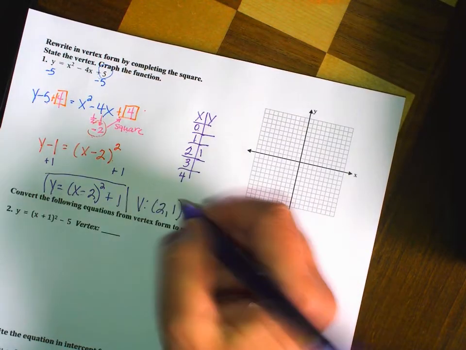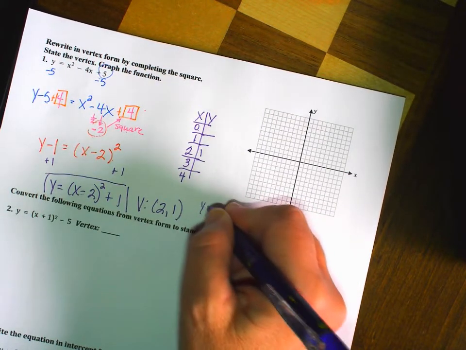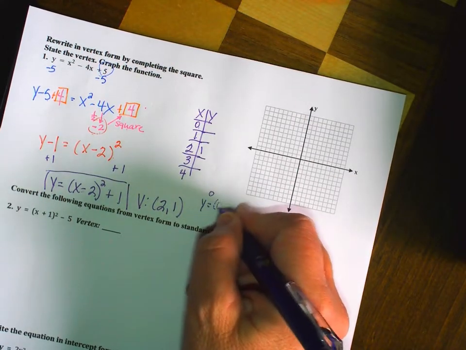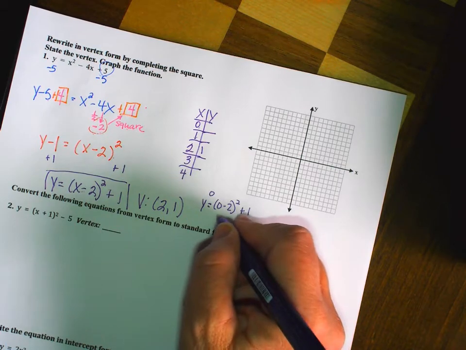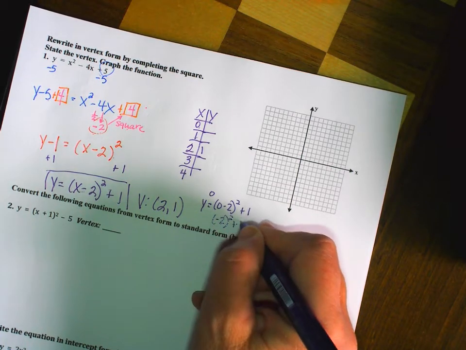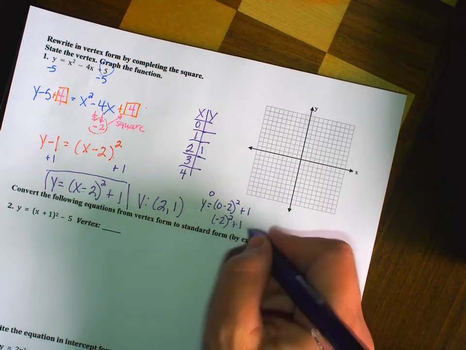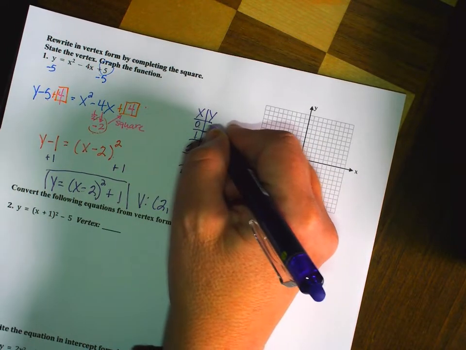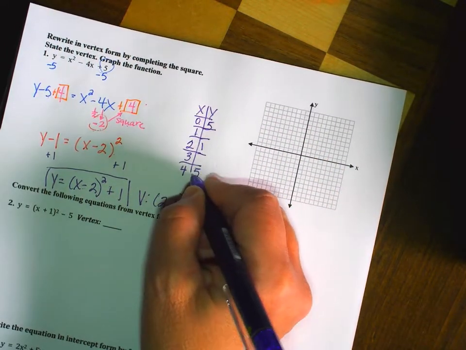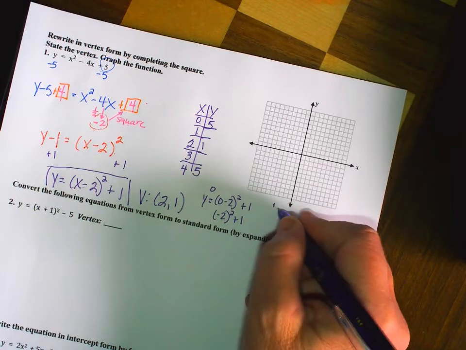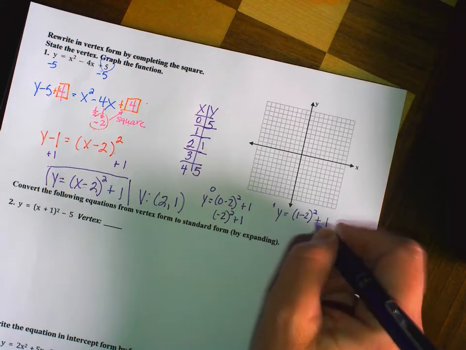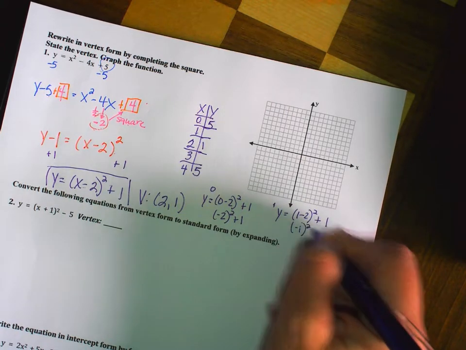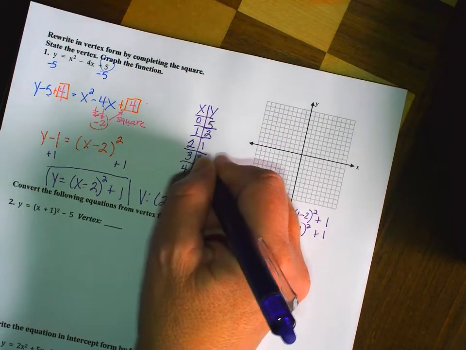So if I plug in 0 to my equation here, I have y equals 0 minus 2 squared plus 1. 0 minus 2 is negative 2 squared. Negative 2 squared is a positive 4, so 4 plus 1 is 5. And then I know this one's also going to be a 5. And then when I plug in 1, I have 1 minus 2 squared plus 1. This is negative 1 squared plus 1. Negative 1 squared is a positive 1, and 1 and 1 is 2. So I know this is 2, and this is also going to be 2 because it mirrors.